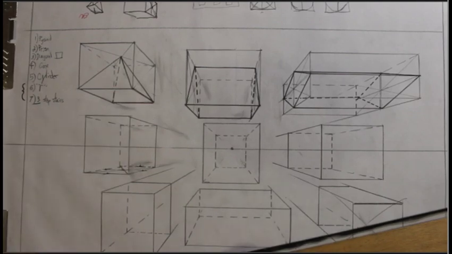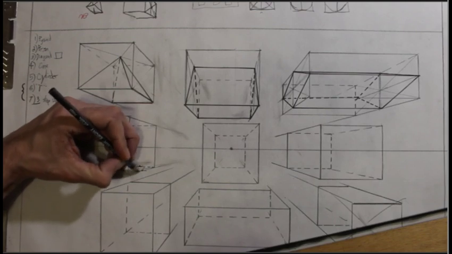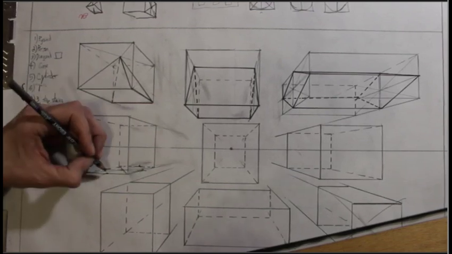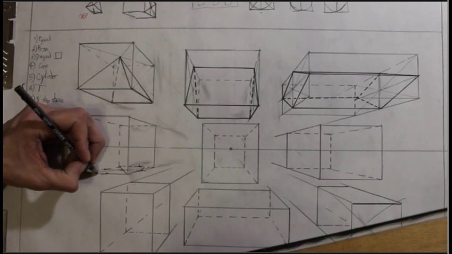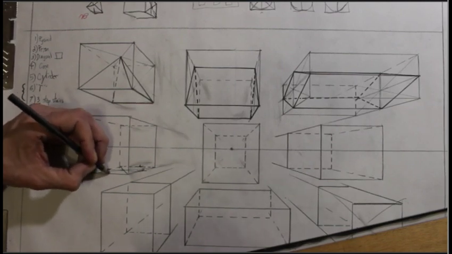Alright, now comes the time where we do those little semicircular curves. You can see in the tight corners and the acute corners they're going to have to curl considerably, but you still want to try and get them into those corners.